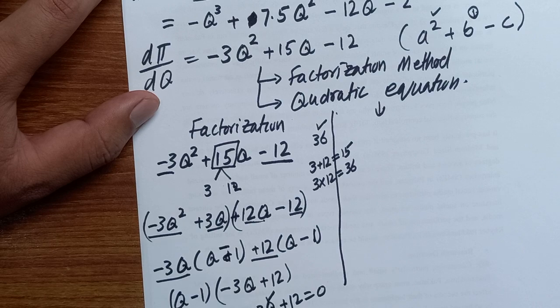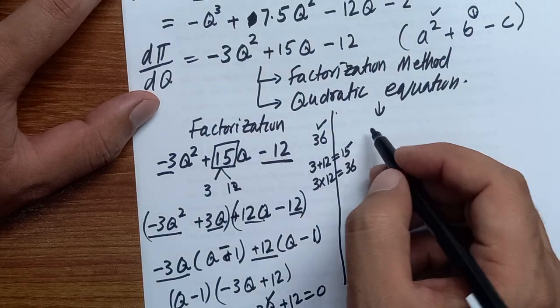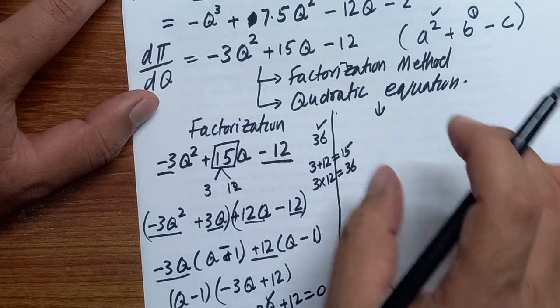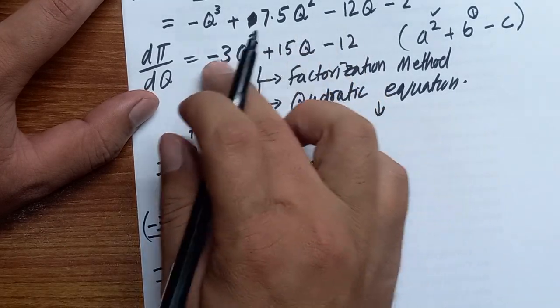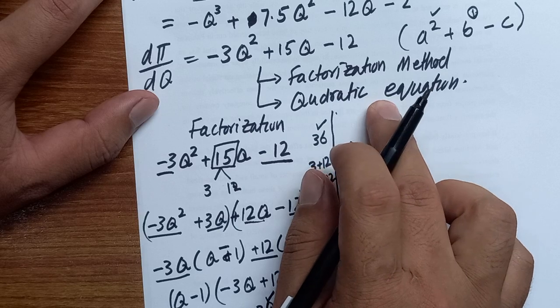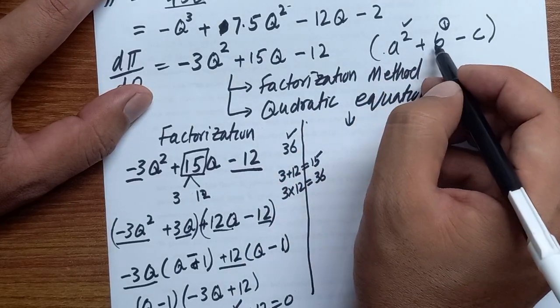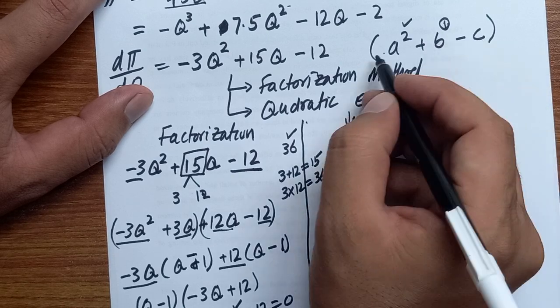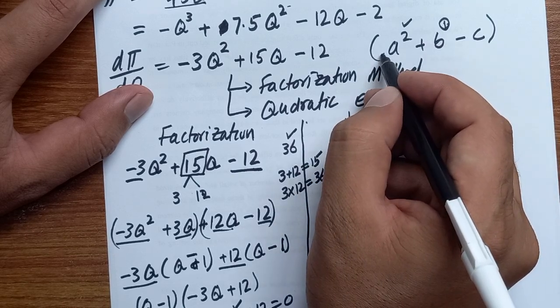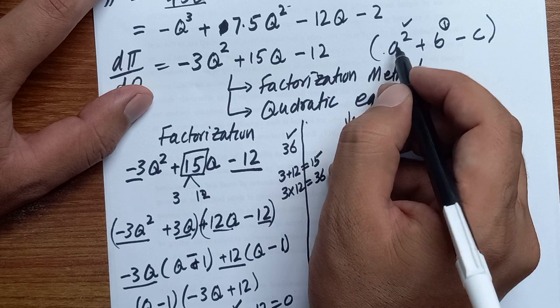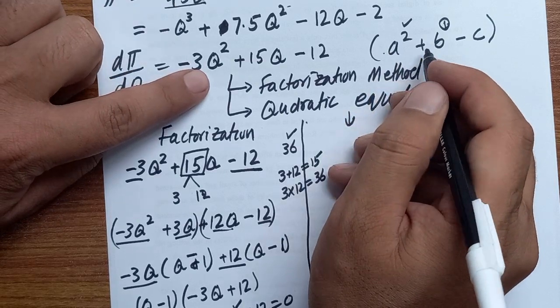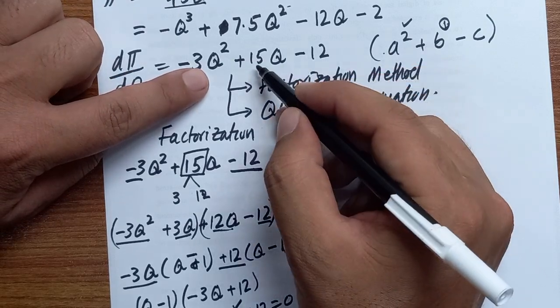So the value of q is 1 and 4. Now we are going to find the value of q through the quadratic equation. Here, this is a, this is b, and this is c. The coefficient of q square is a, and the coefficient of q is b.